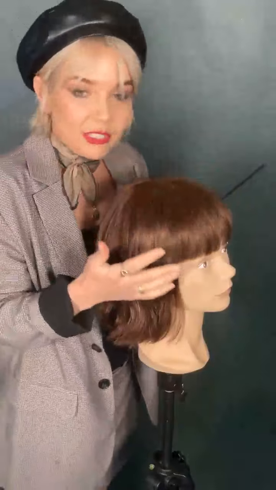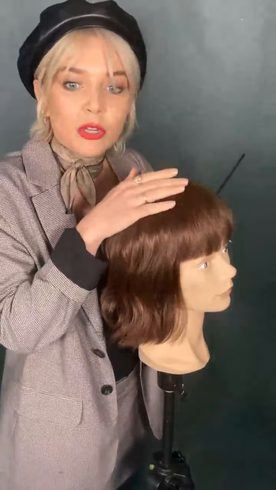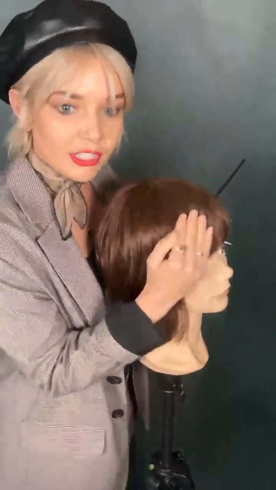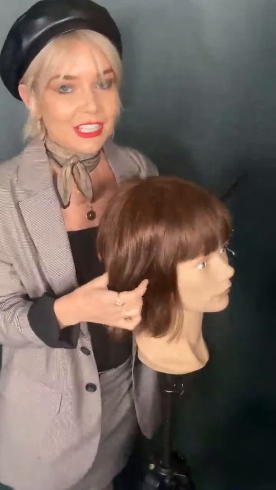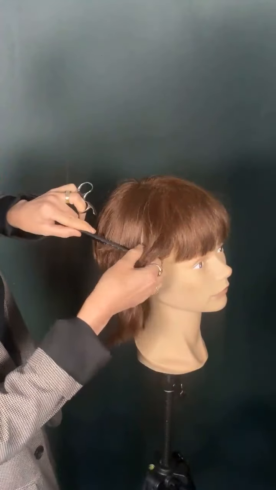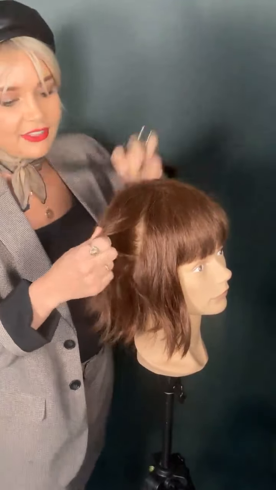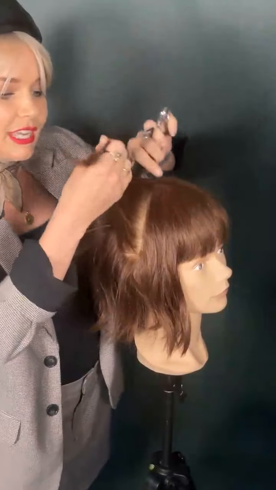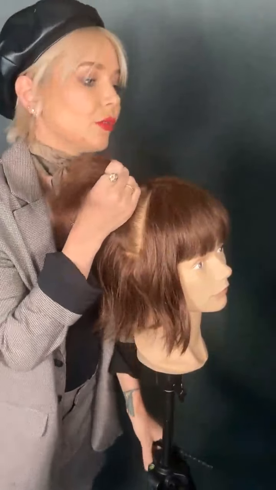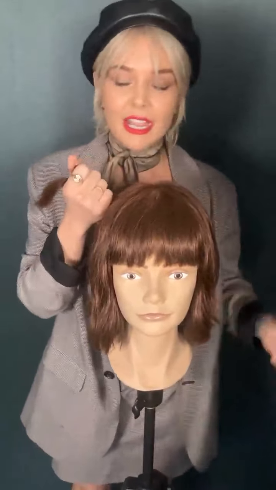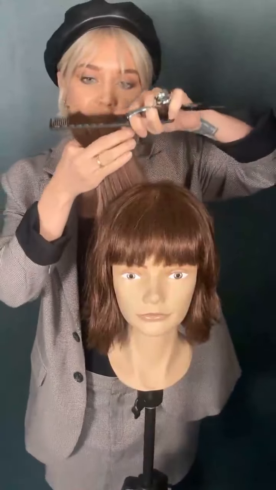So I'm going to take my model and show you what a vertical section is going to do to texturizing, what a horizontal section does, and what a diagonal section does. We'll start here with this vertical section right here. Now I'm using my scissors, and there are obviously different tools that you can use. You can use your texturizing scissors, your razor, or a regular scissor. We have all of these different tools to choose from.